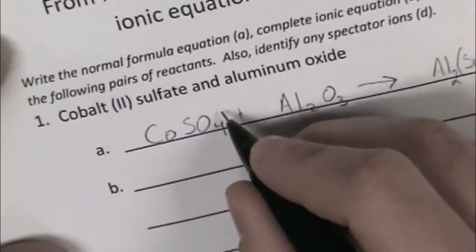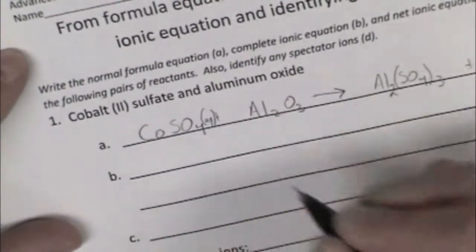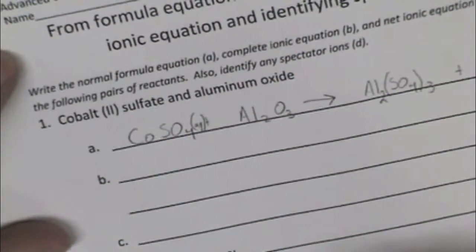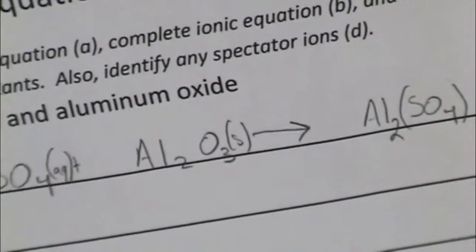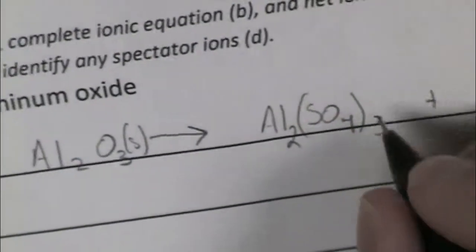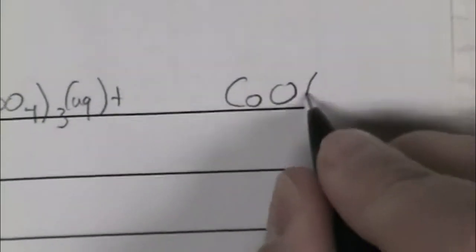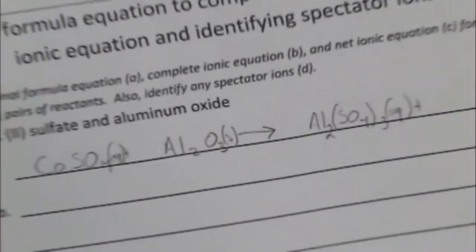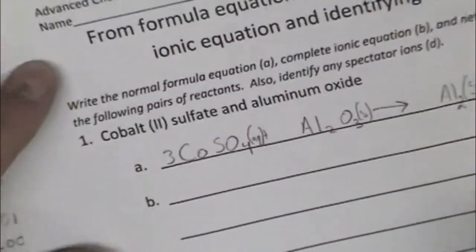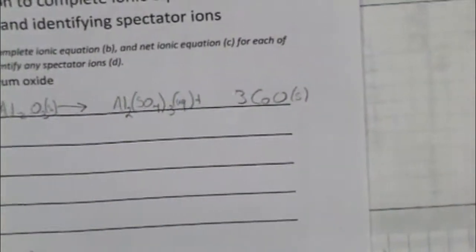So cobalt sulfate would be aqueous. These are the solubility rules. And aluminum oxide would be solid. And then aluminum sulfate would be aqueous. And cobalt oxide would be solid. Then you want to go back and balance it. And the balancing would be 3 blank blank 3.